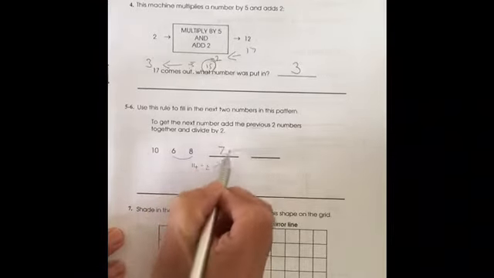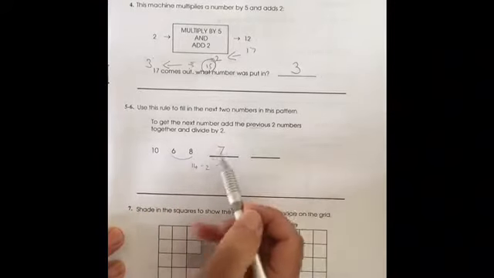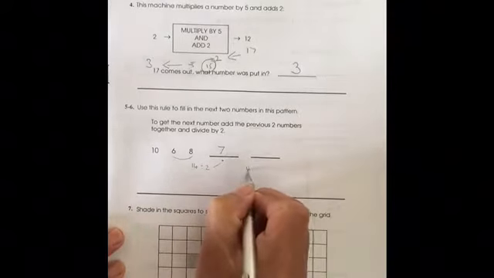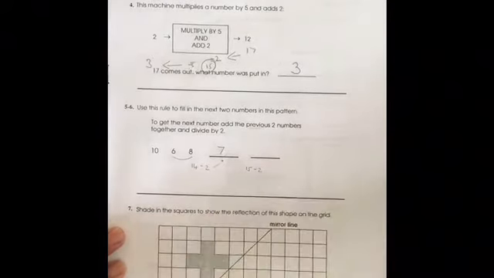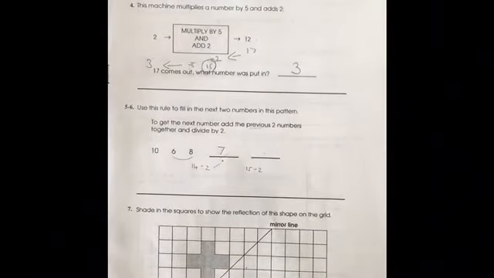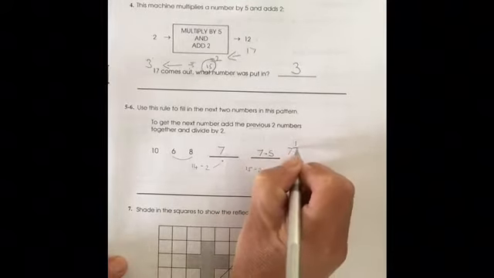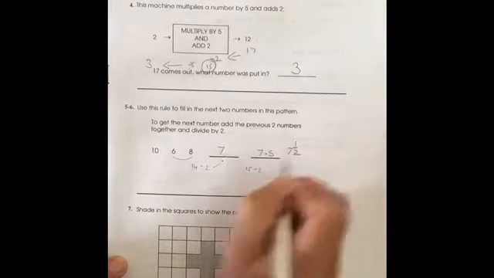And now we add these 2 numbers. The 7 and 8 will be previous to this one. 7 and 8 is 15. Now when you divide that by 2, you don't get a nice round whole number. That will end up as 7.5, and you can write it as 7.5 or 7 and a half. Either of those 2 answers will be correct.